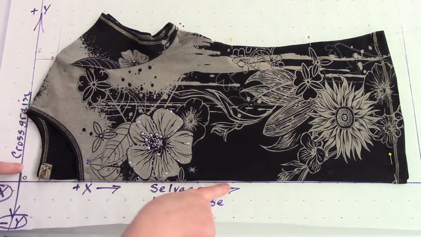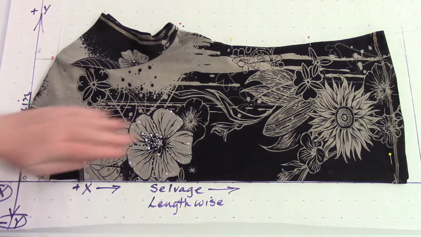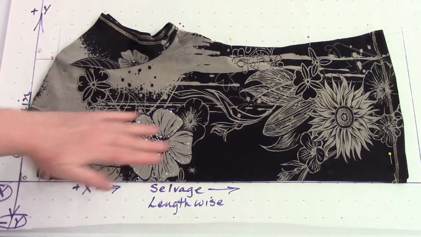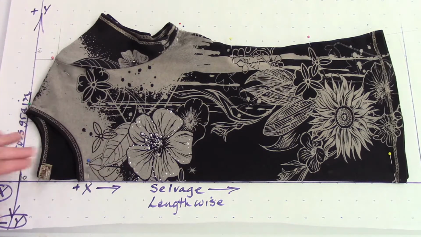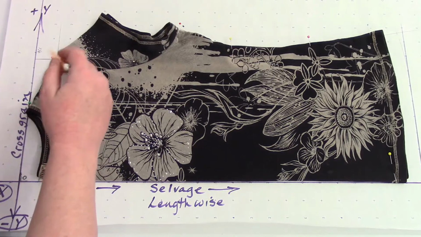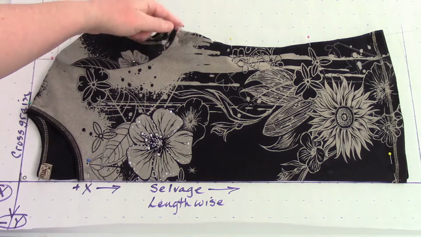So now that it's all pinned together, I actually drew the line on the outside and slid the front of the t-shirt up against it, because I know that that has to be a straight line, and I wanted it to be straight while I was working with it. And then I just used my pencil and I traced around it and poked holes around the armhole.